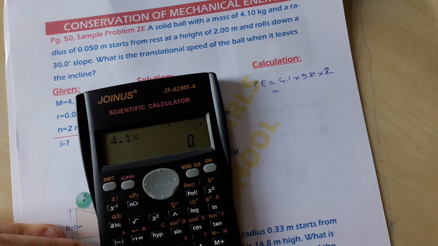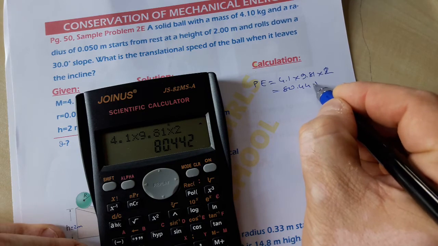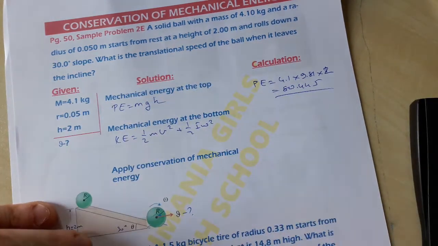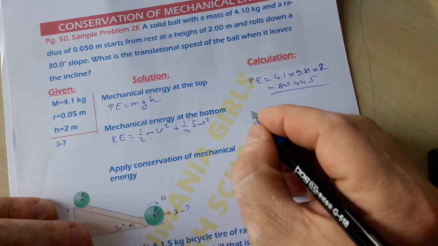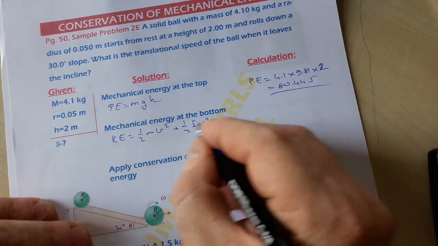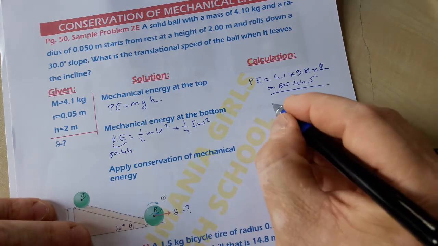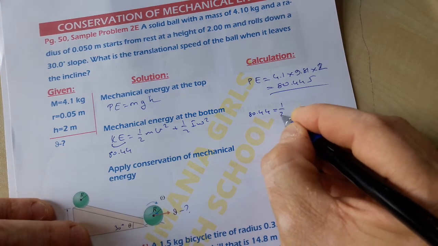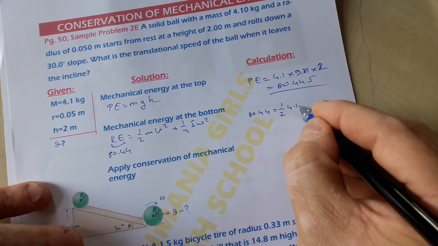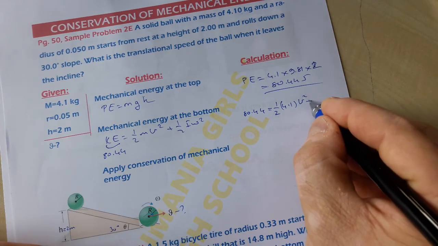4.1 times 9.81 times 2 is equal to 80.44 joules. This is the total mechanical energy at the top. So it must equal the total mechanical energy at the bottom, which is kinetic energy. So instead of this, I'm going to write 80.44. So 80.44 is equal to 1 over 2 m, where m is 4.1, times v squared, plus 1 over 2 I.